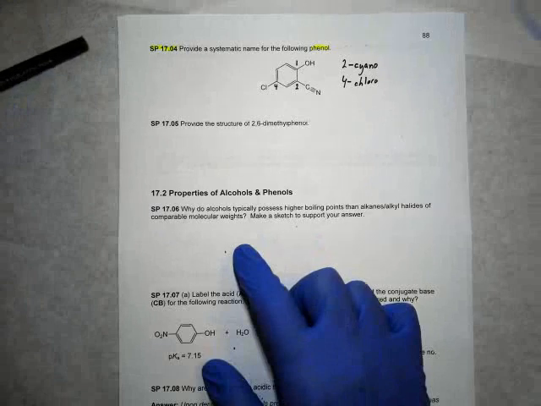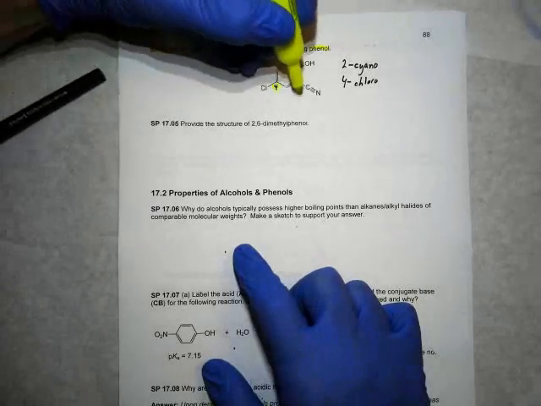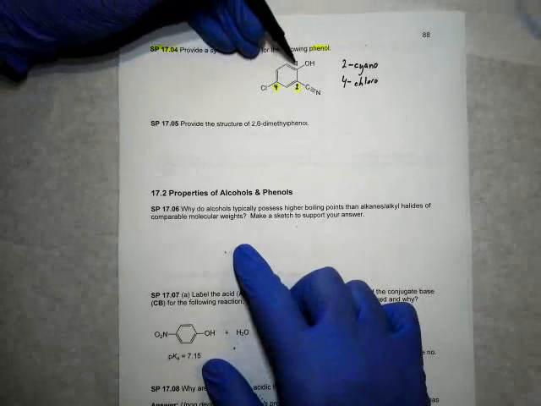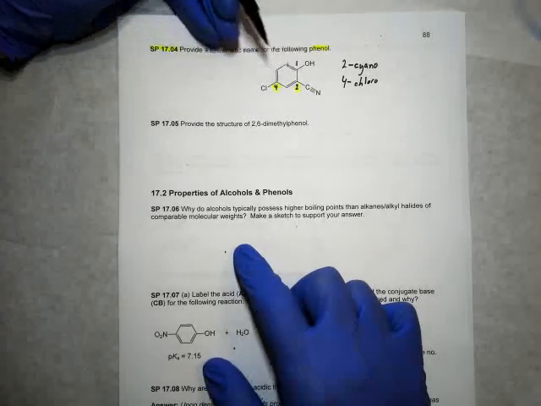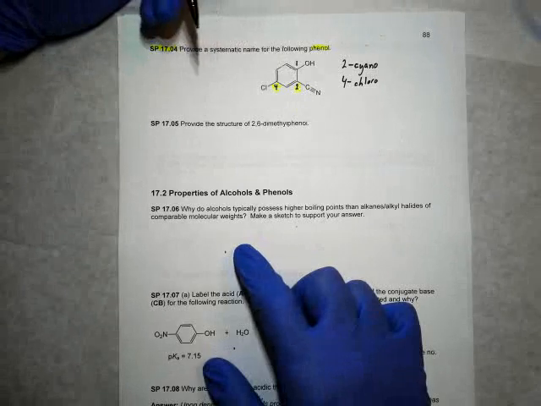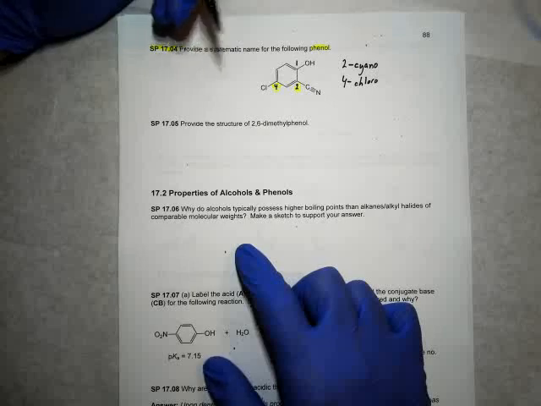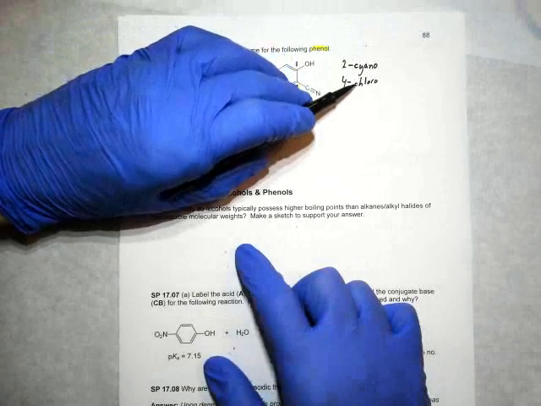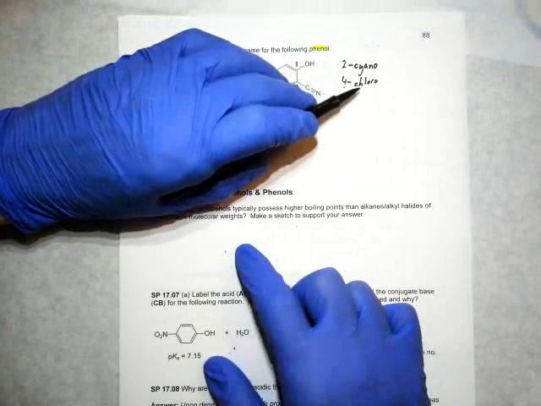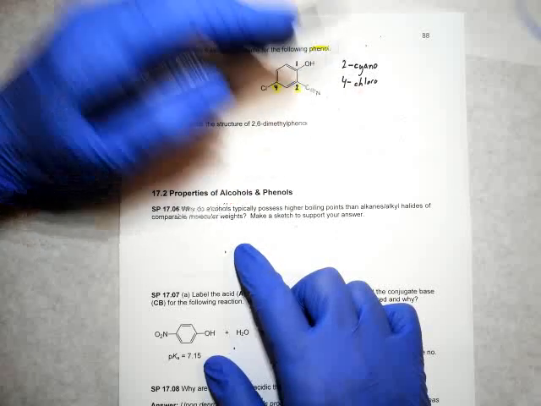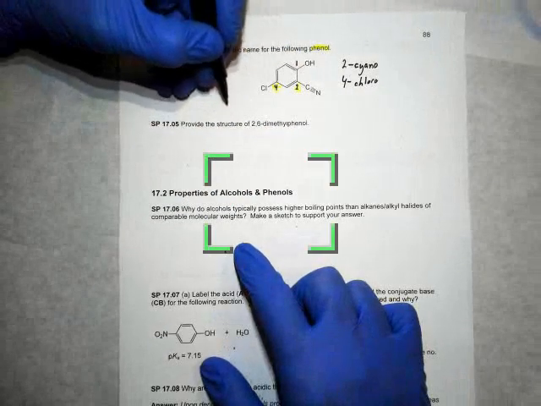Now, you actually need these numbers, okay, in the name, but you don't have to have the number 1 because that's the default position for phenol. You've also learned that we have to alphabetize functional groups or atoms in front of the parent name. So, since both of these begin with a C, we would have to go with the letter H as being our first group that's bonded to the phenol. So the correct name here would be what?